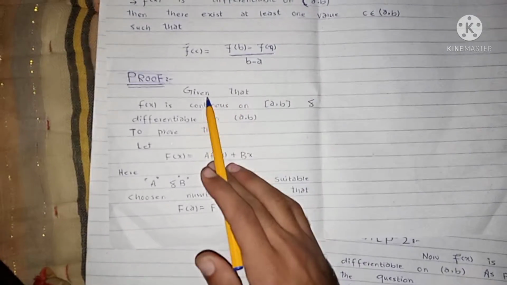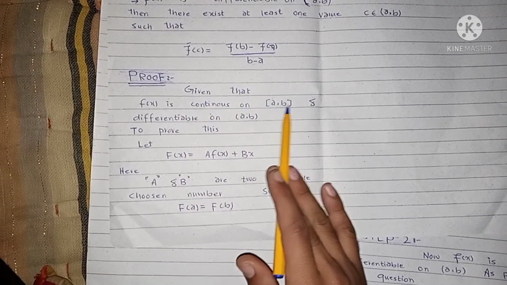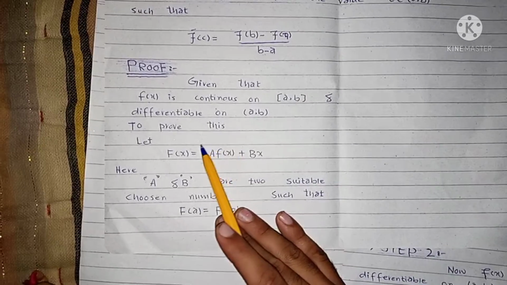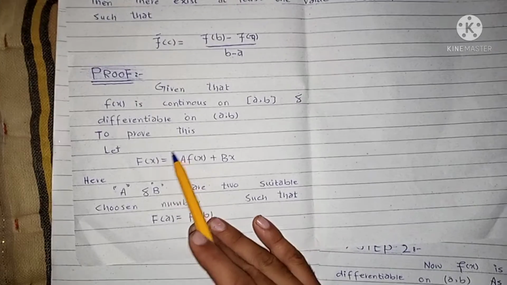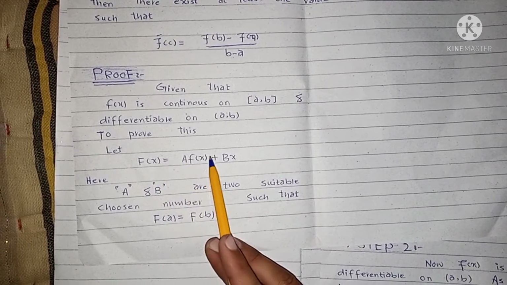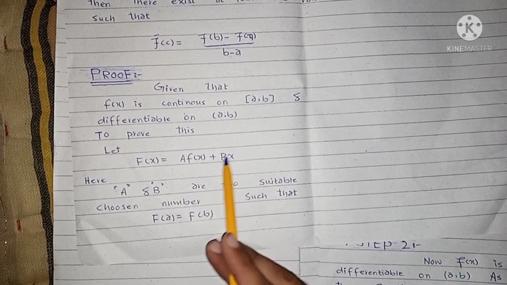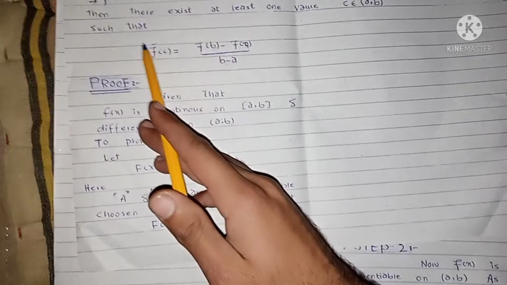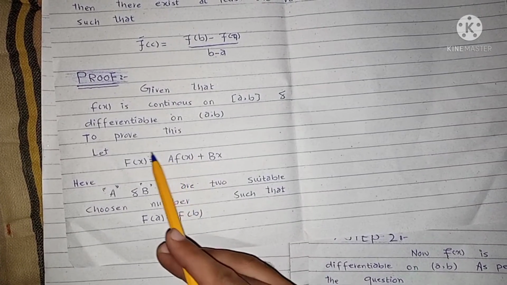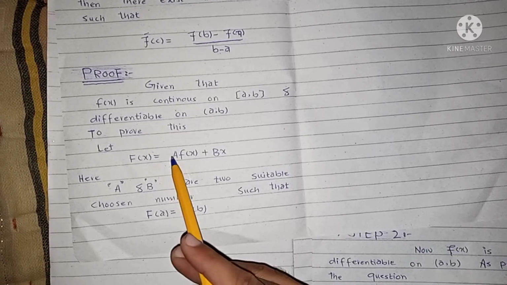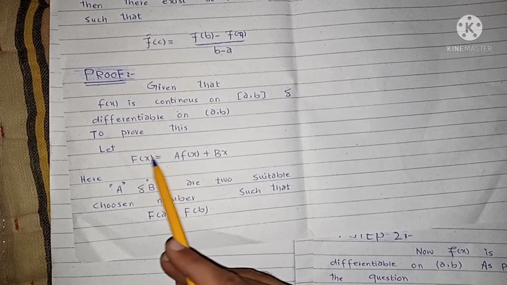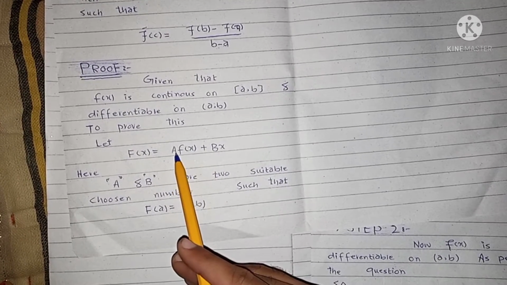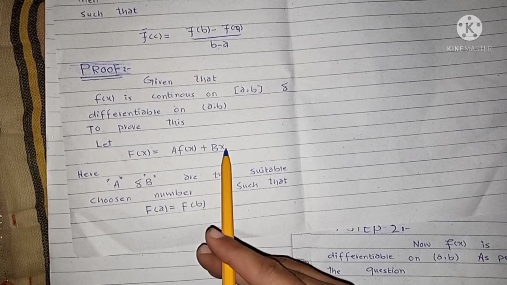So we are going toward the proof. Given that f(x) is continuous on [a, b] and differentiable on (a, b), right now it is clear. To prove this, let F(x) equal f(x) plus b(x). We took this ourselves, we considered it ourselves, so as to prove these things. You can see clearly it is a polynomial, because it has a coefficient and a variable.